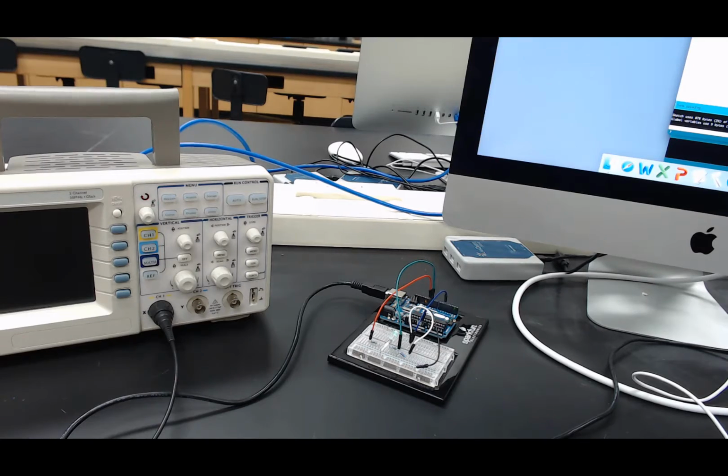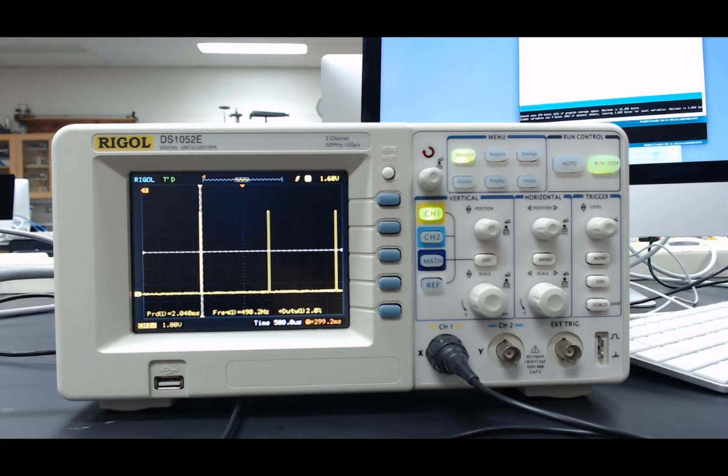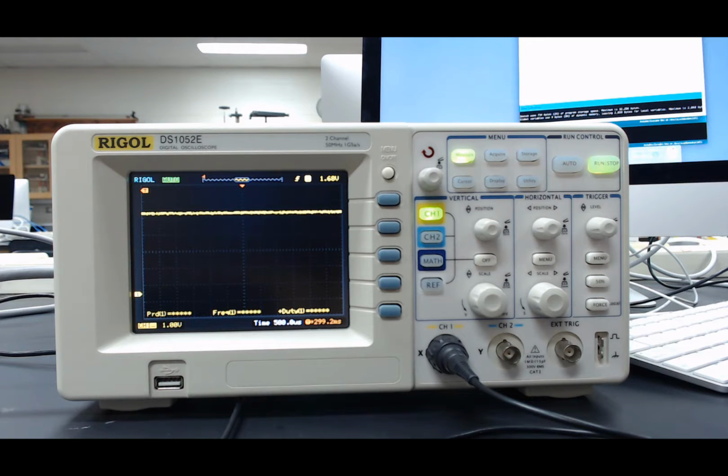Okay, so now let's hook up the oscilloscope and take a look at the signal that is actually driving this LED. Here's the oscilloscope hooked up to digital pin 10, which is driving this green LED. Let me change the duty cycle to 100% by changing the duty cycle parameter to 255 in the analogWrite command. You'll see that this results in an always on signal. The voltage is always 5 volts.